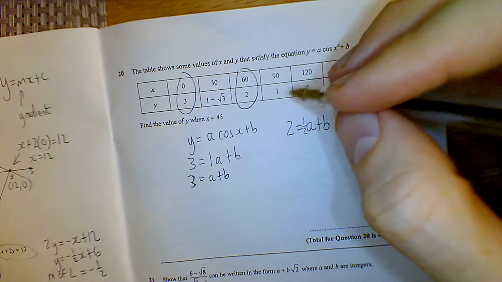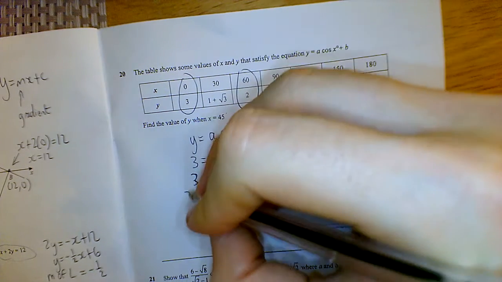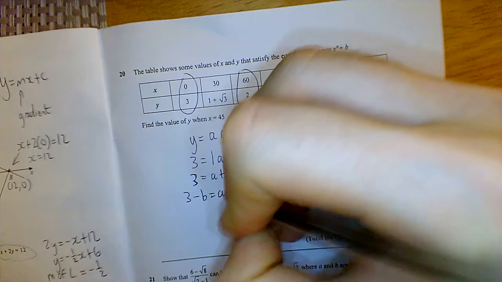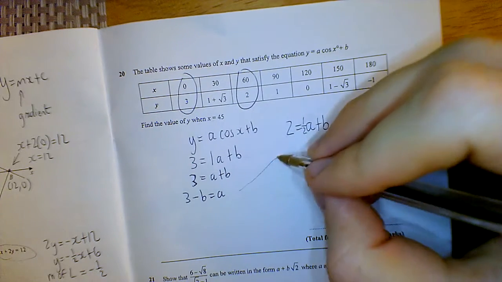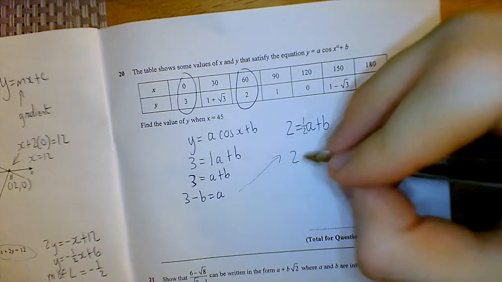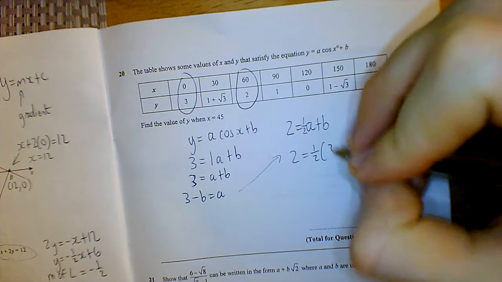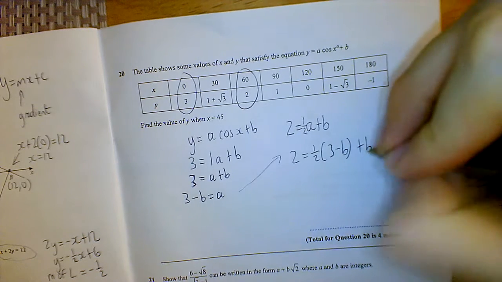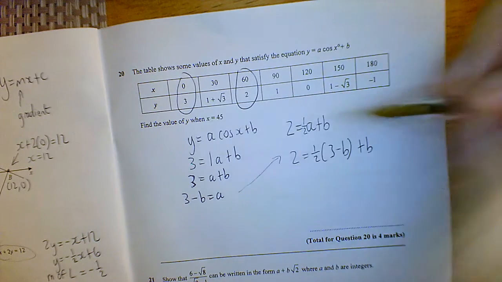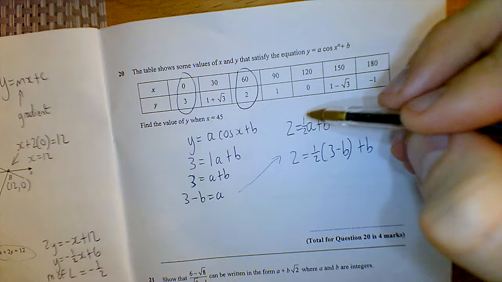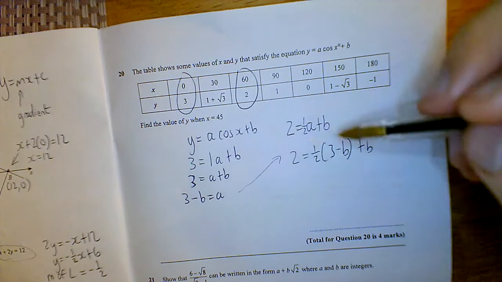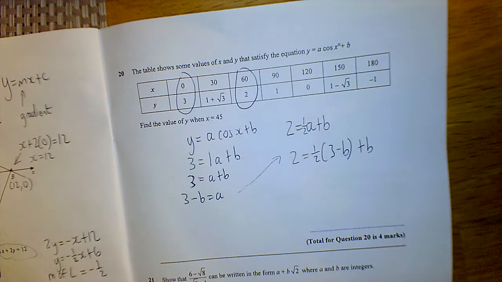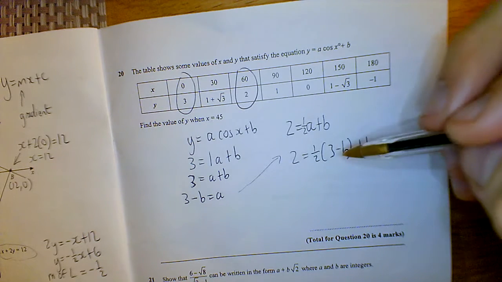I can do it by substitution even: 3 minus b is equal to a, and if I sub that in up here, I've got 2 is equal to a half lots of 3 minus b plus b. So I've subbed that in for a. You can set it up and solve them by using elimination if that's the method that you're more comfortable with. If you solve this through, you'll get b.